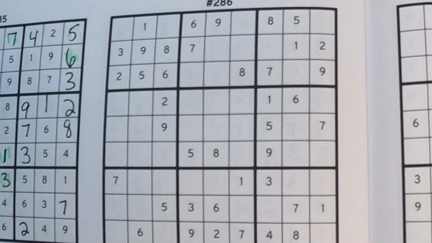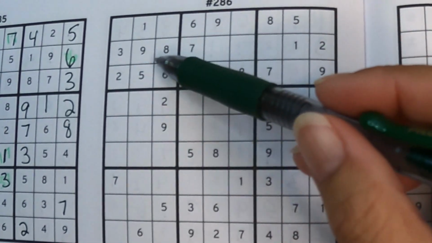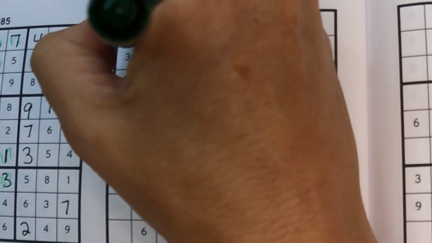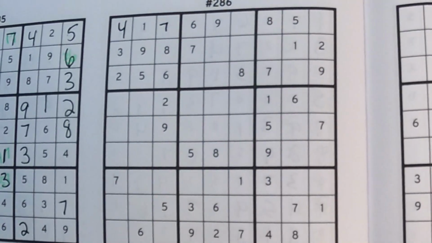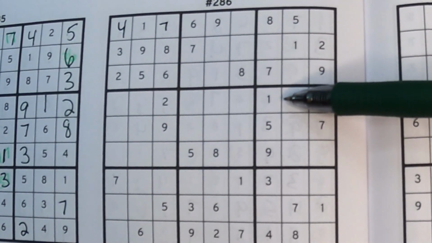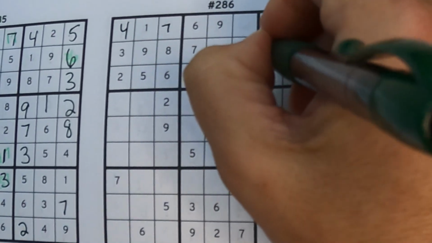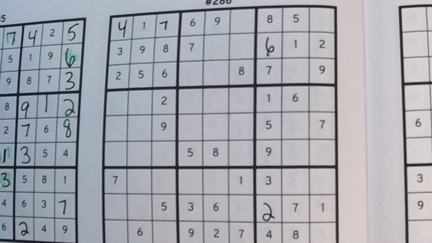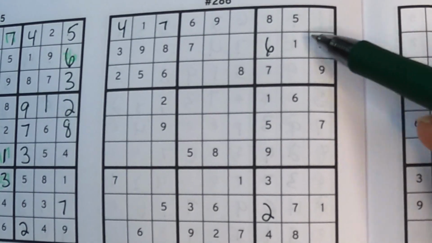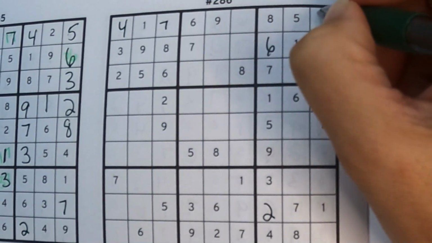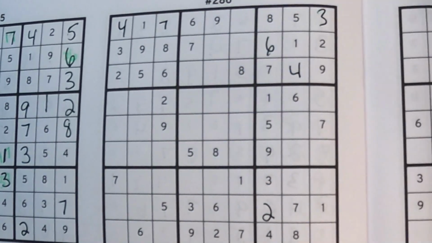Looks like today we're doing puzzle number 286. If we start with this box, we're missing 4 and 7. We've got a 7 here, so 4, 7. For this column, we're missing 2 and 6. We've got a 2 here, so 6, 2. For this box now, we're missing 3 and 4. We've got a 4 here, so 3, 4.